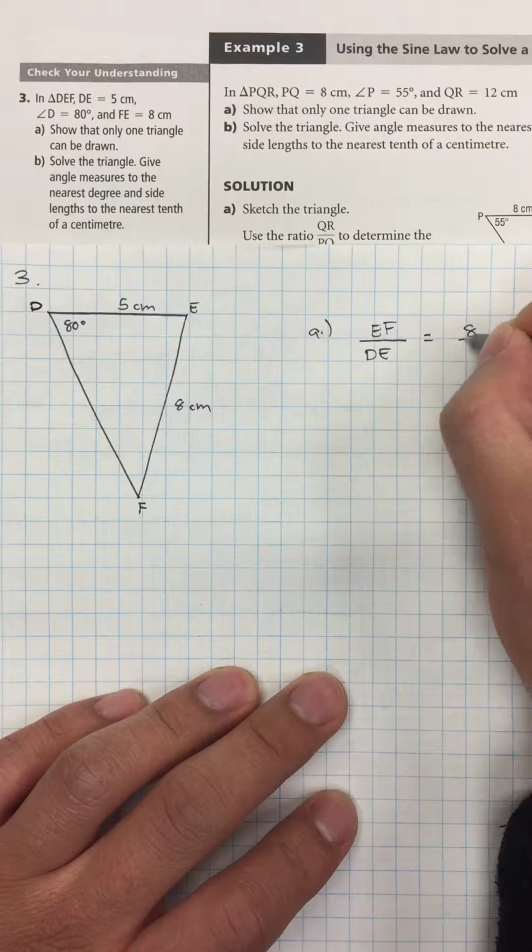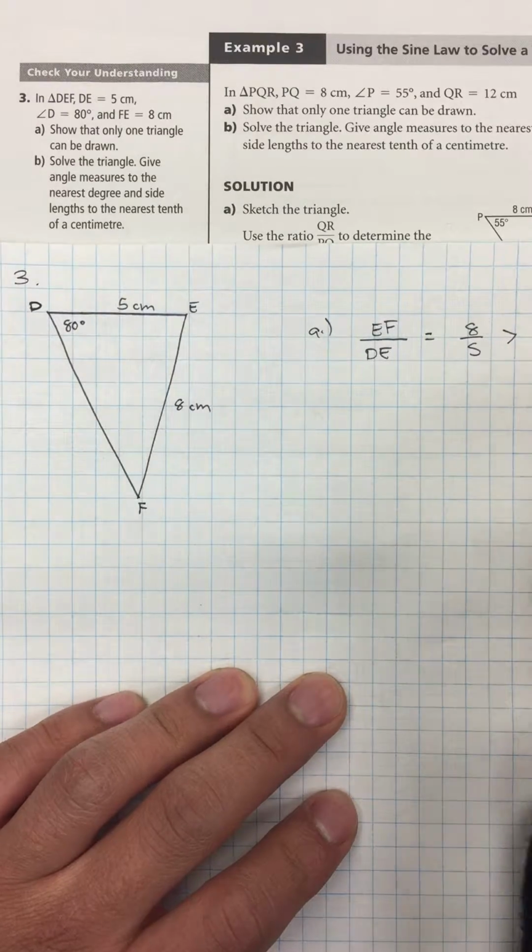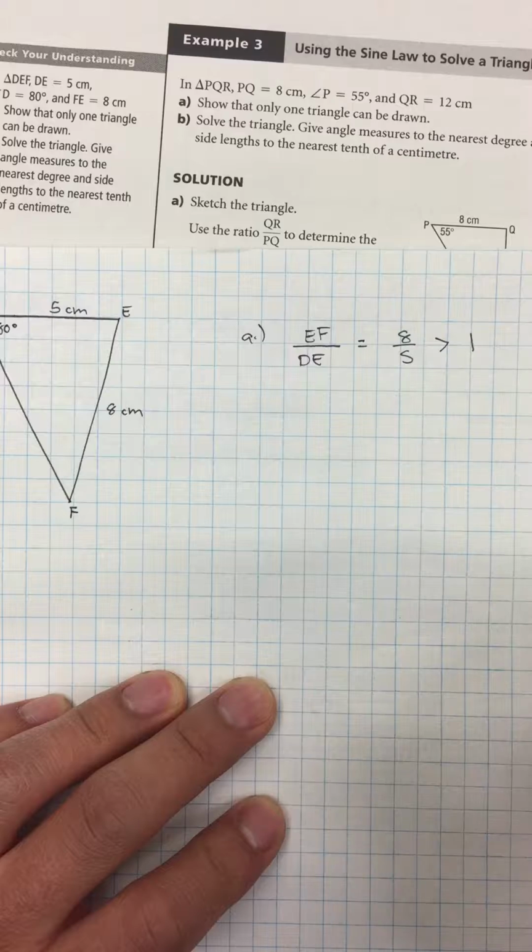So you have 8 over 5, which is greater than 1, and if it's greater than 1, then you know that there's only one triangle. And that's it.